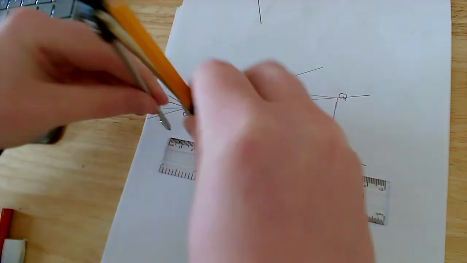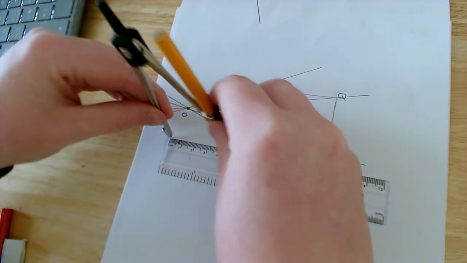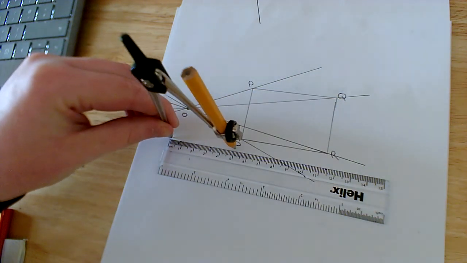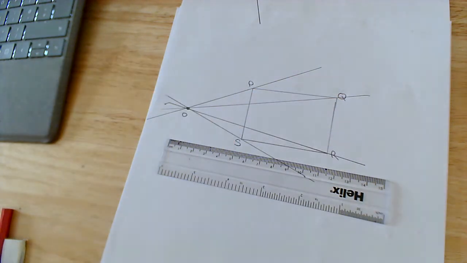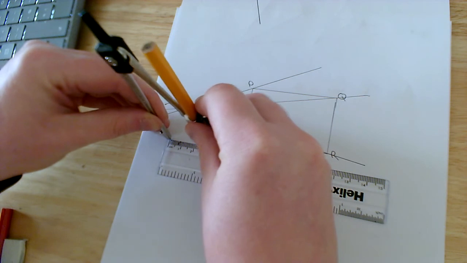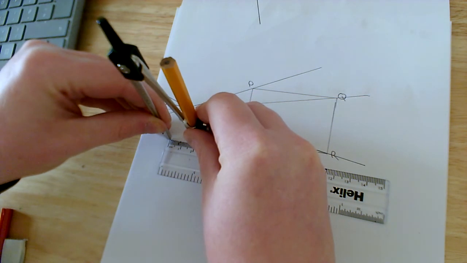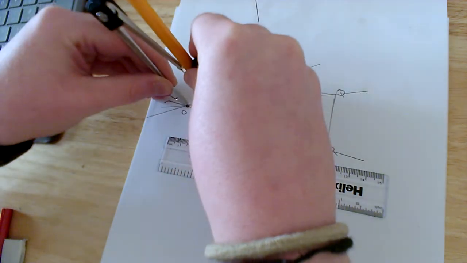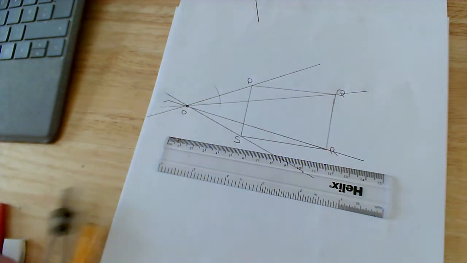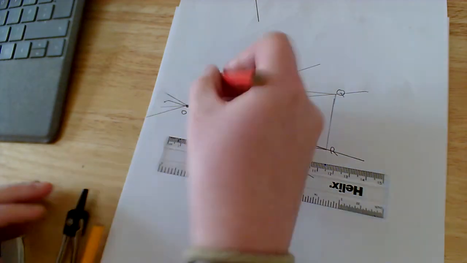I put my compass down in front of it, and I find that the distance is 5 centimetres. Because my scale factor is half, I need to get a half of 5, which is 2.5. So I go along here and I halve it, going from my centre of enlargement. This here is my first point, and I call that P dash.